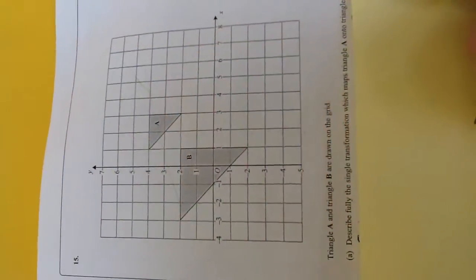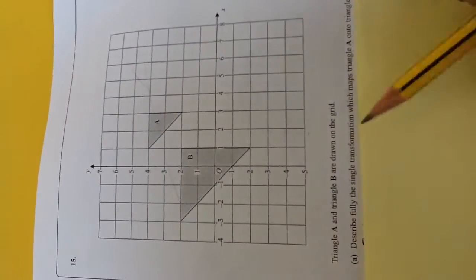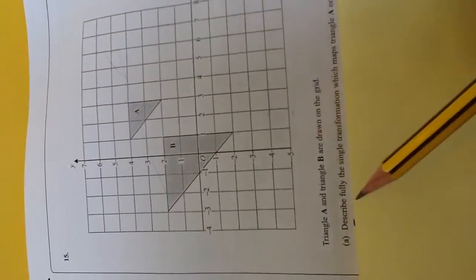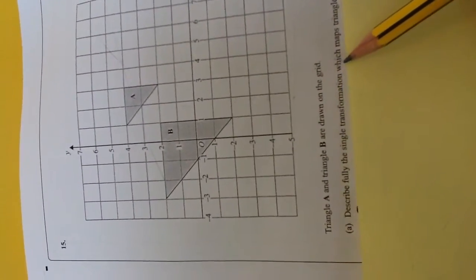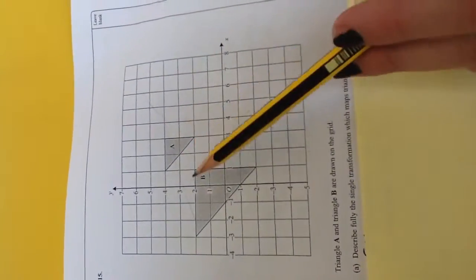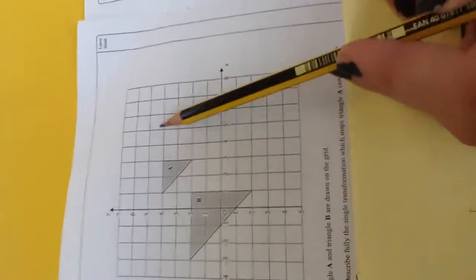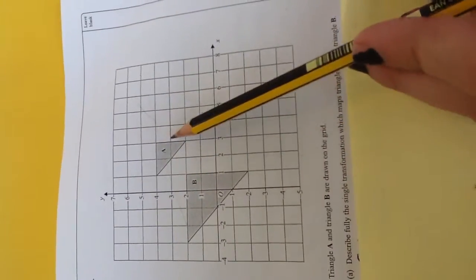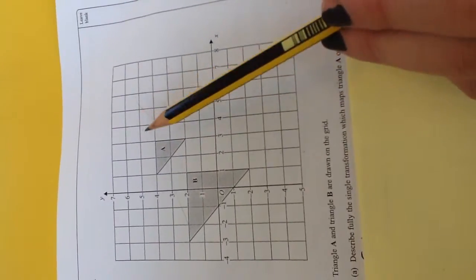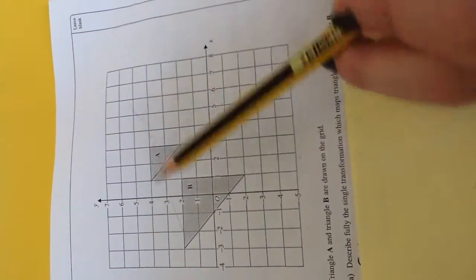Here's a practice exam question you might get. Triangle A and triangle B are drawn on the grid. Describe fully the single transformation which maps triangle A onto triangle B. Firstly, by just looking at it, we can see it is enlargement. It can't be rotation because they're different sizes. It can't be translation because they're different sizes. And it can't be reflection because they're different sizes. So clearly it's enlargement.